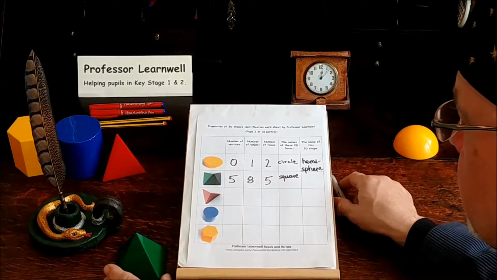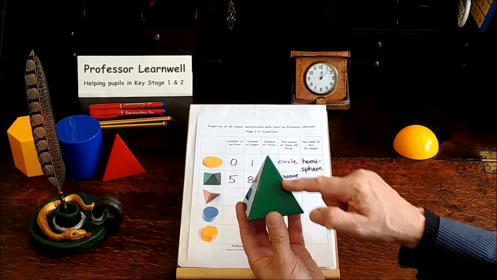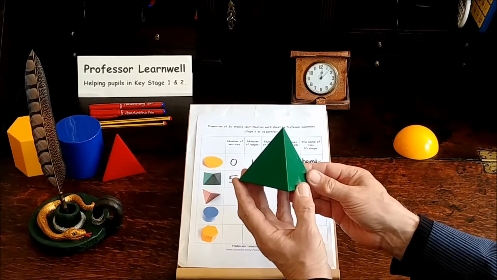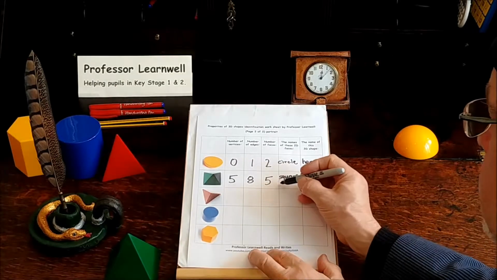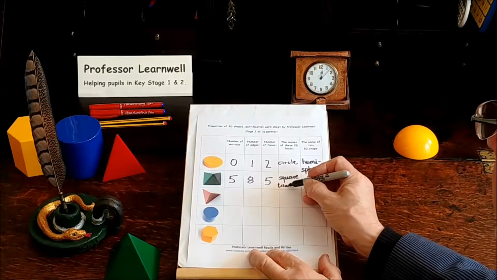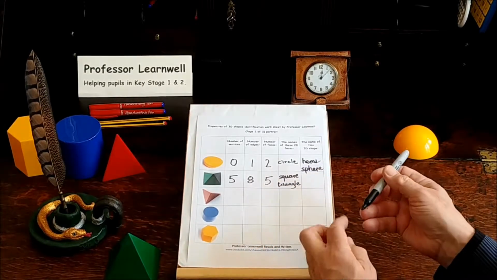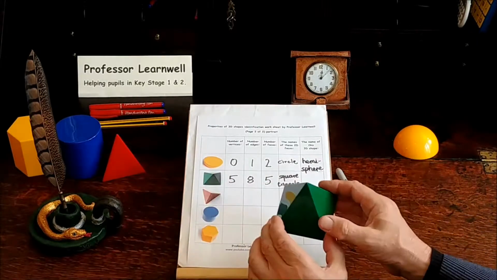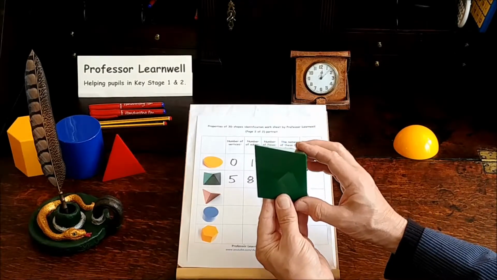And the familiar 2D faces which make up the remainder of the shape are triangles. Now, if you're trying to do this at the same time, you'll need to keep pausing the video if you're trying to write your answers ahead of me. So we've got triangles. And the name of this 3D shape is, you probably guessed that it's a pyramid, but it's a particular type of pyramid.